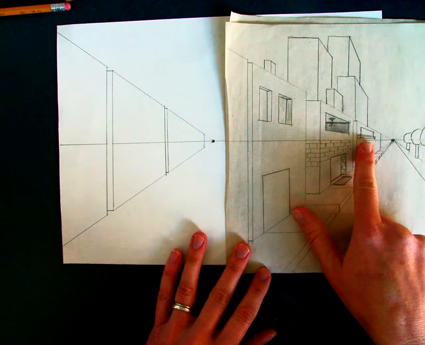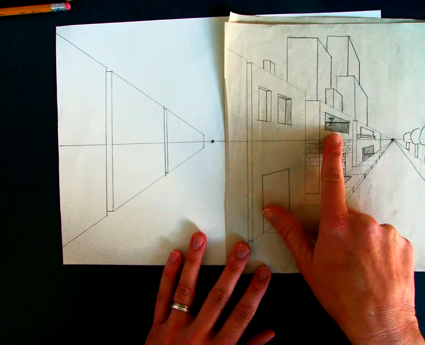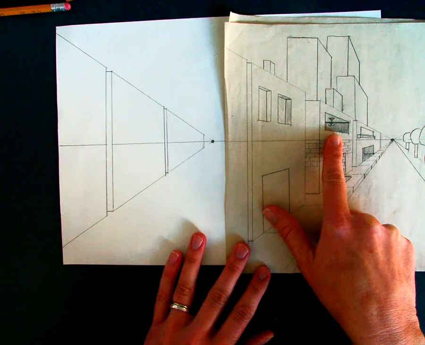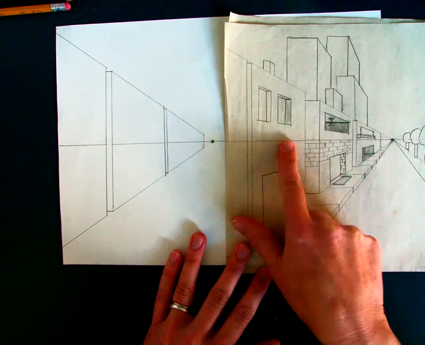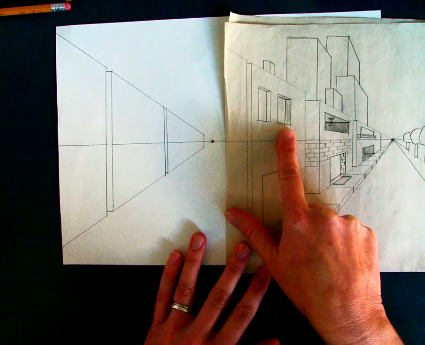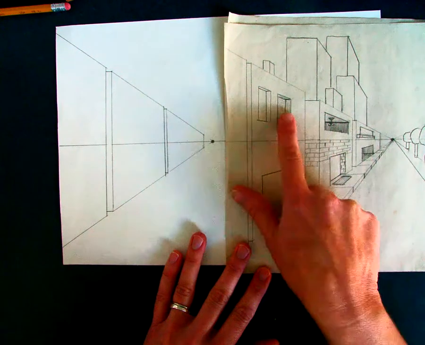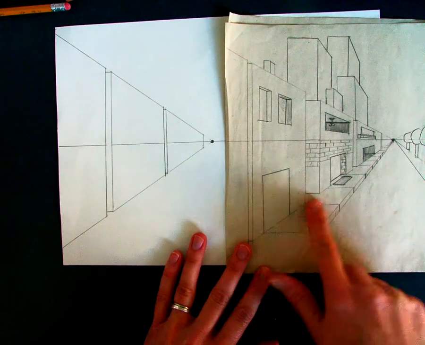A window could be just a piece of glass that's flush with the bricks, right? It could be that you can see through the glass into the apartment, and it could be that you don't really see through the glass, but it's got like a little recessed area. So we're going to do a couple. I'm going to show you how to do the flat window and then the recessed window. Same thing with the doors.